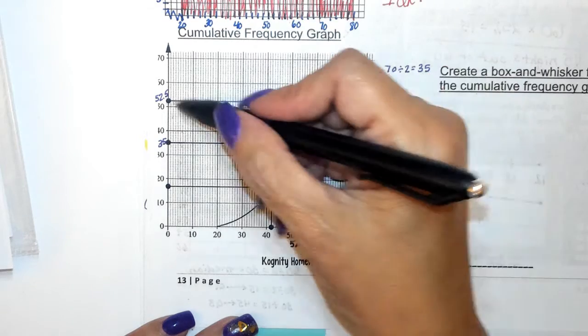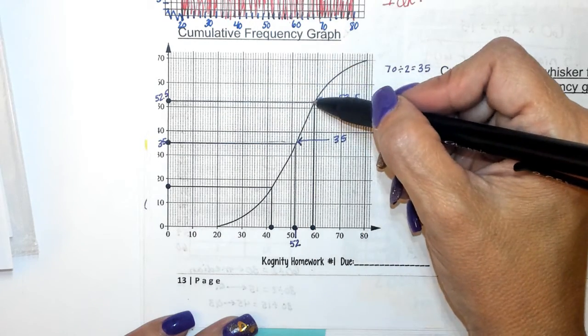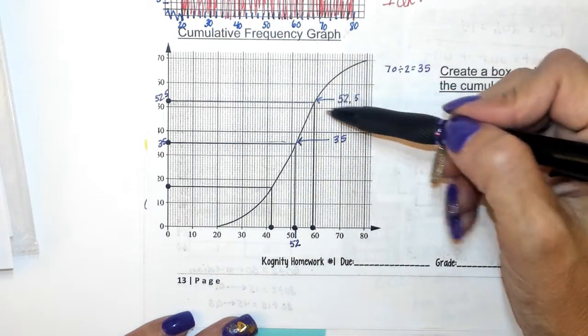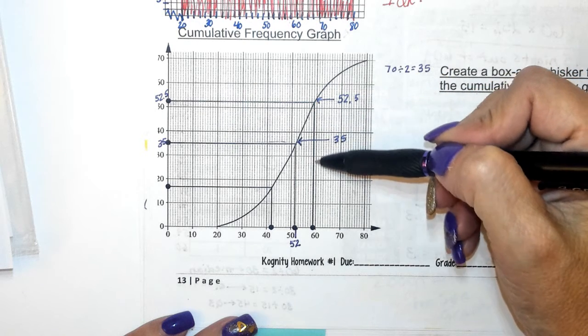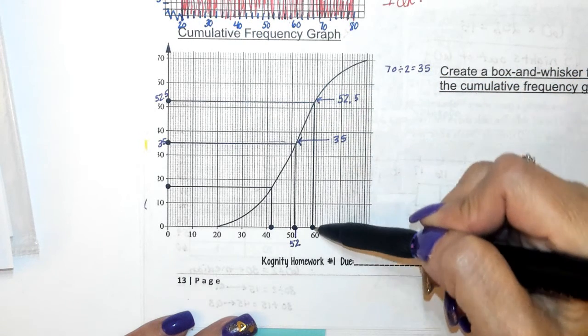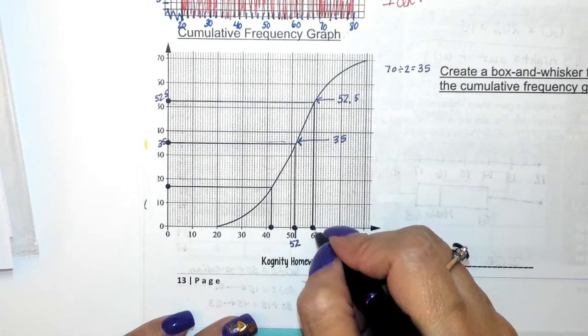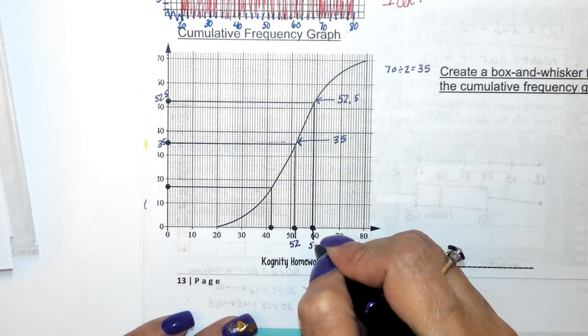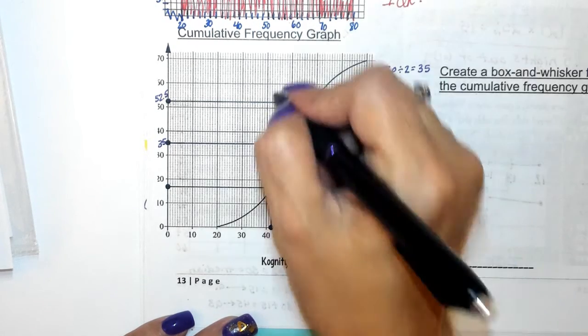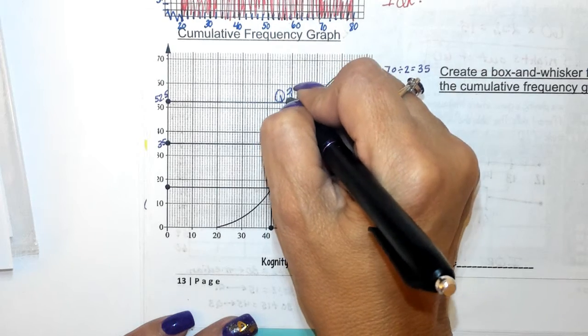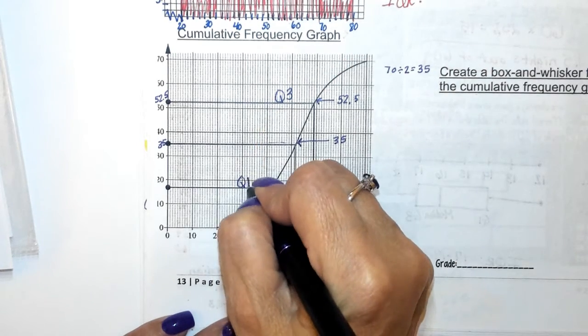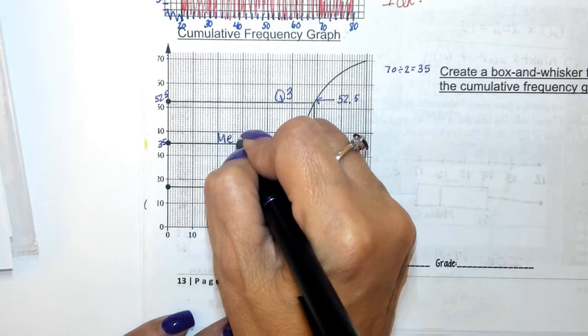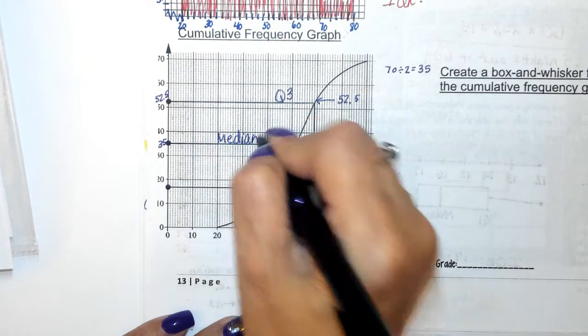You go straight over, because remember, these are quartiles. Everything's quartiles. And you go straight down, and you look and see where you land. Looks to me like you land at about 59. So this is going to represent your Q3. This one's going to represent your Q1, and this is going to represent your median.